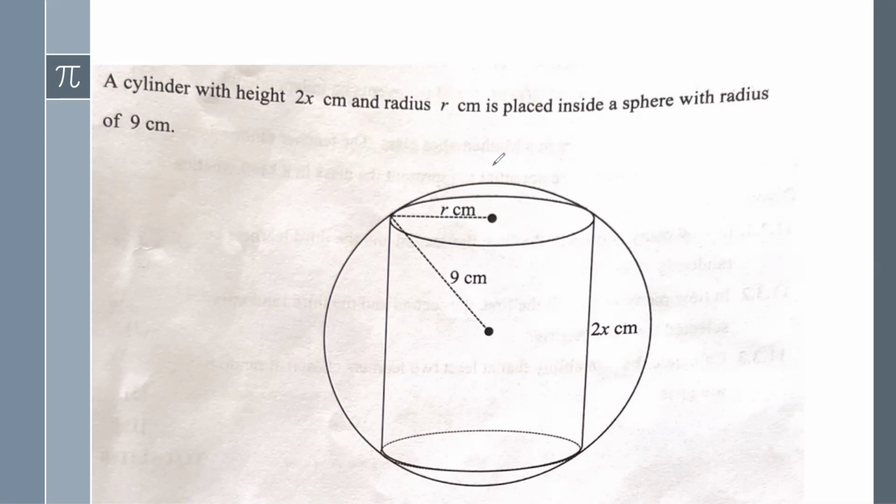We are on calculus in this video, and this is the application part of calculus. We are given here a cylinder with height 2x centimeters. Please take note of the units that are used here. The radius is r centimeters. It is placed inside a sphere with a radius of 9 centimeters.